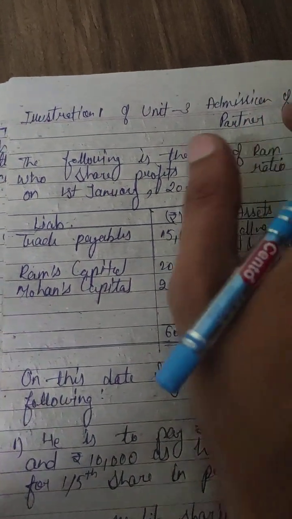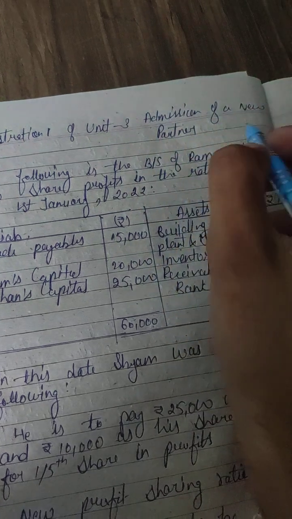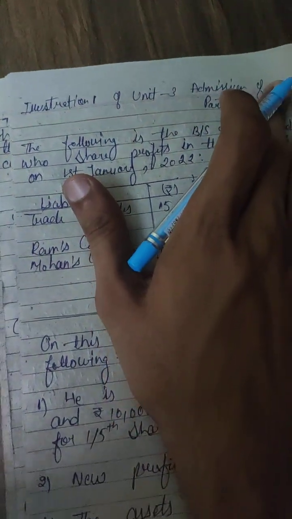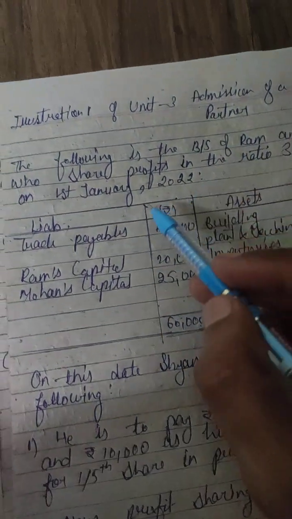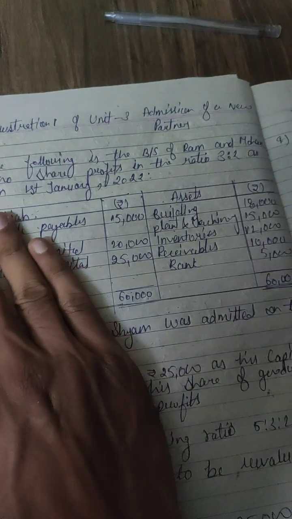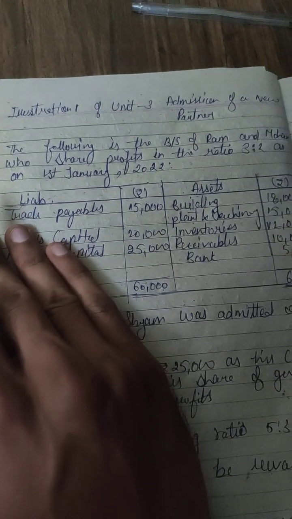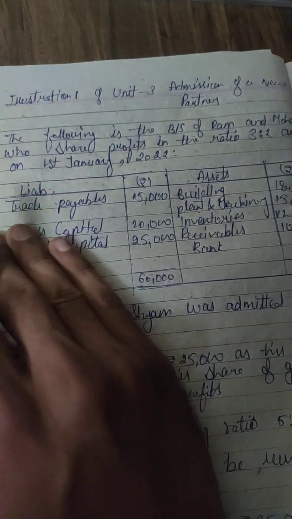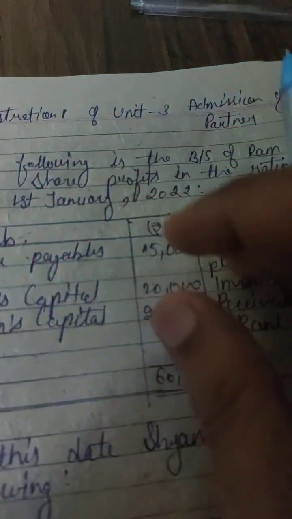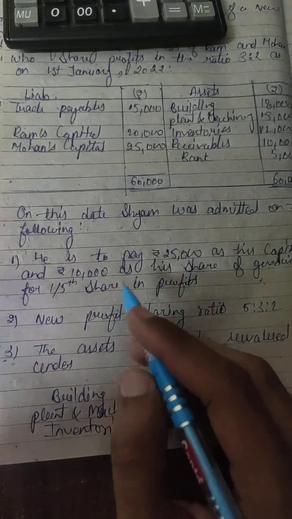So now what we are talking about is illustration number 1 of unit 3 of the CA Foundation study material, which is admission of a new partner. This is a basic illustration in which the balance sheet as on 1st January 2022 is given. There are two partners in the firm, Ram and Mohan, with a profit sharing ratio of 3:2. On 1st January 2022 it is decided that Sham also will join the partnership firm, and the terms of the admission are given below.